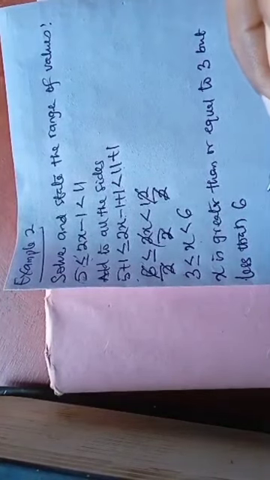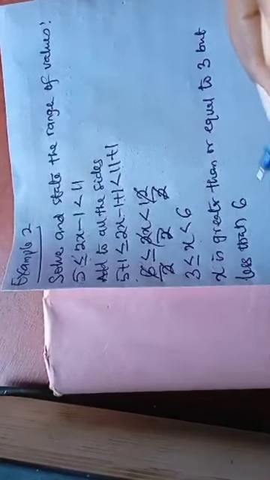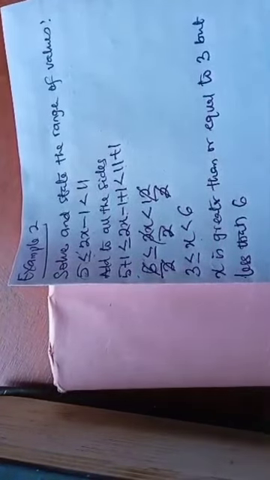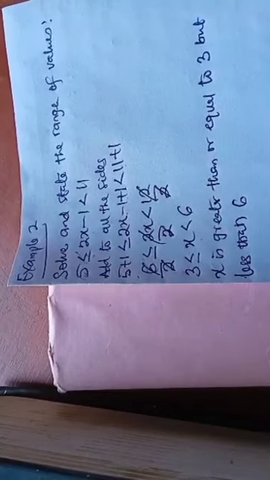You can assume x to be anything. It can be the price of fuel. It means that the price of fuel cannot go below 3 naira and it cannot go above 6 naira. That's a simple illustration to that.